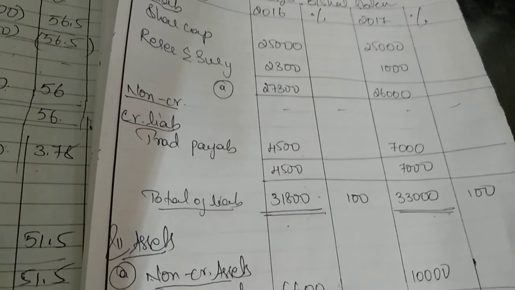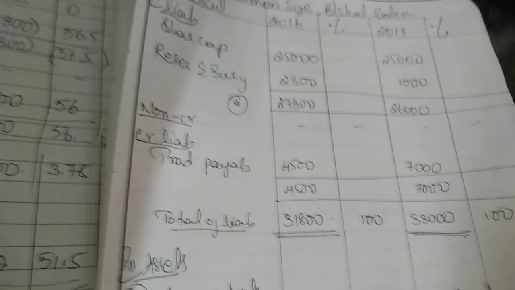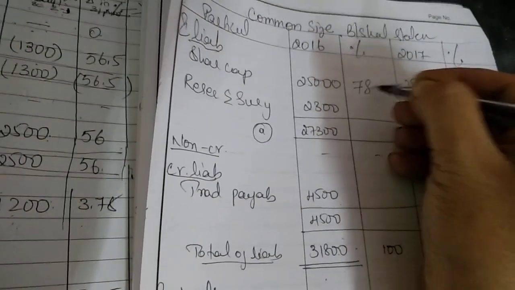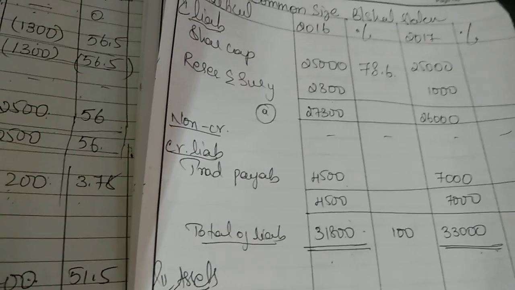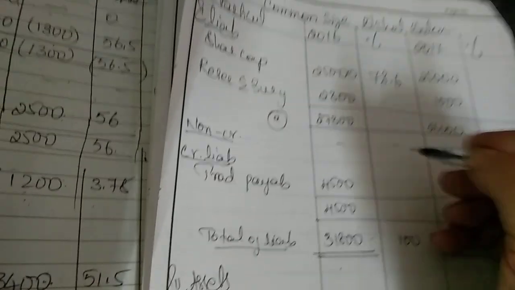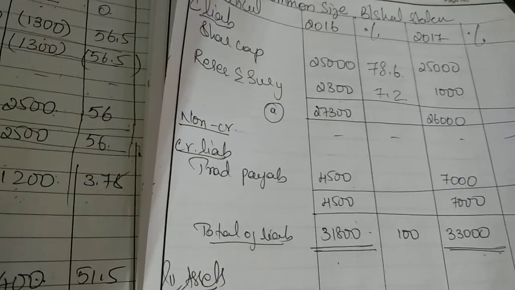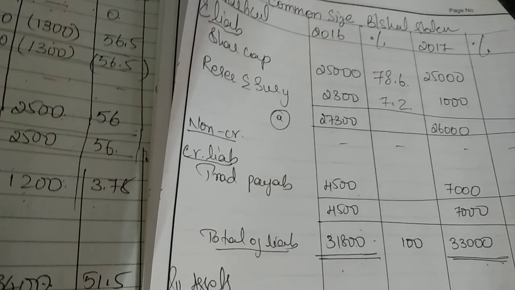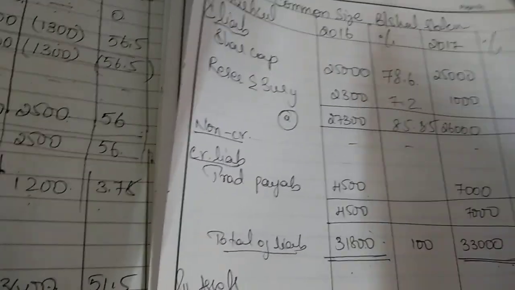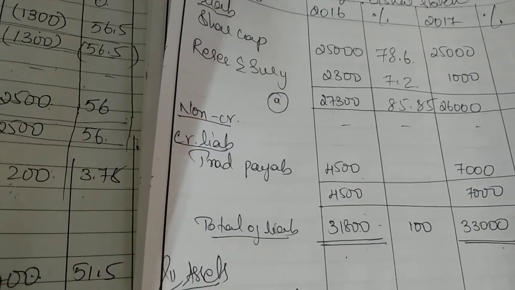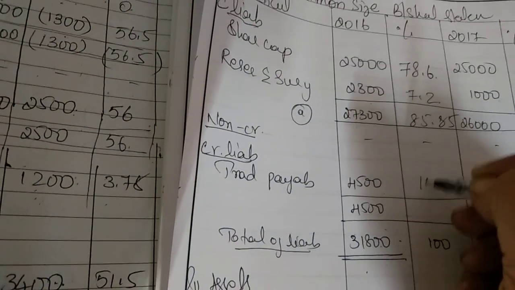So let me go with 2016 first. 25,000 divided by 31,800 into 100, I'm going to get some 78.6. Whereas 2,300 divided by 31,800 into 100, I'm going to get 7.2. Then 27,300 divided by 31,800 into 100, I'm going to get some 85.85. Then 4,500 divided by 31,800 into 100, I'm going to get some 14.15.